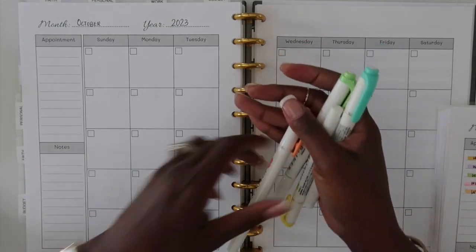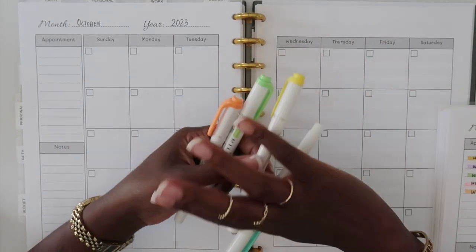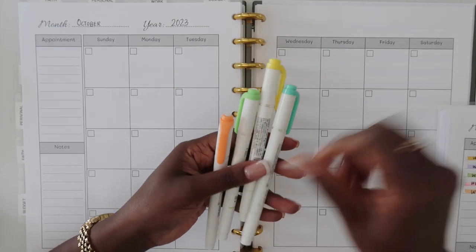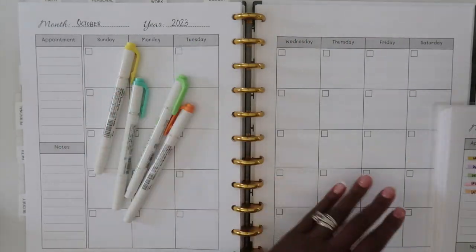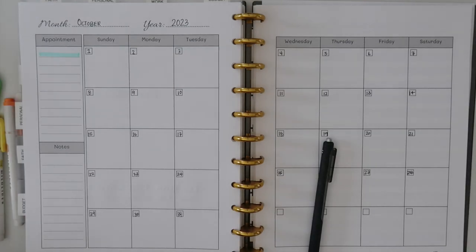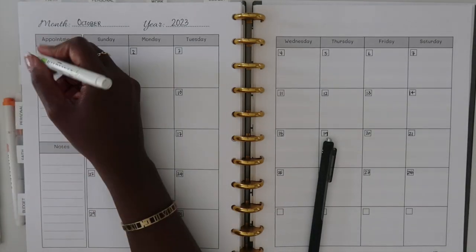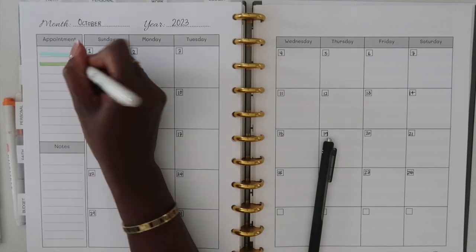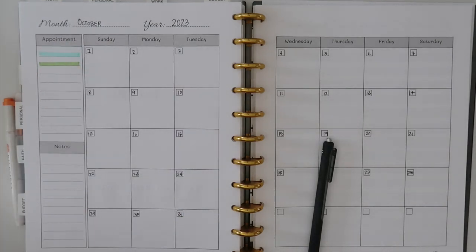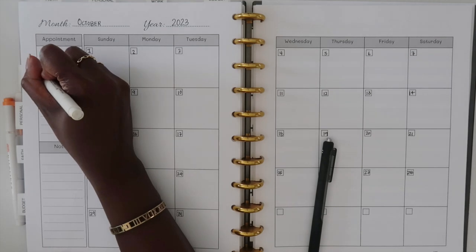So I have 4 highlighters. We're going to go with orange, green, yellow, and blue for our 4 weeks. I'll do blue as week 1. We'll do green as week 2, then yellow, then the orange.